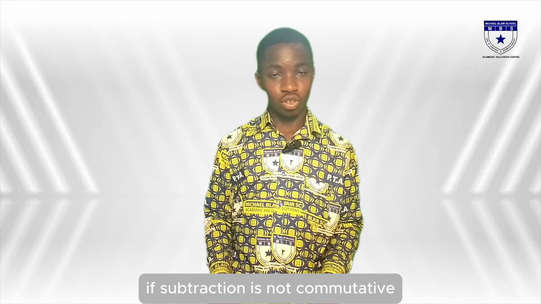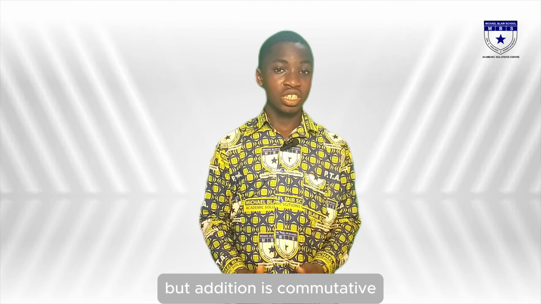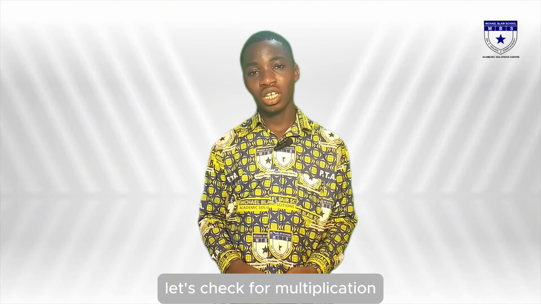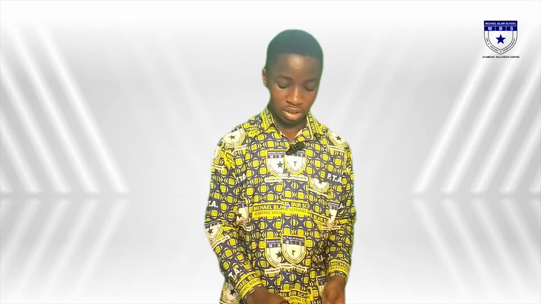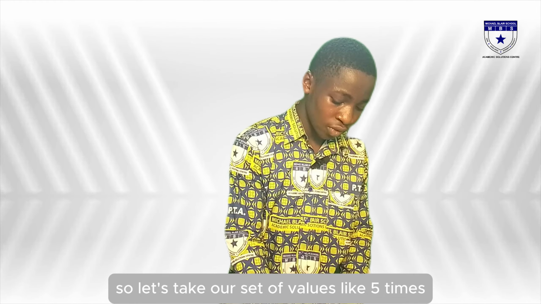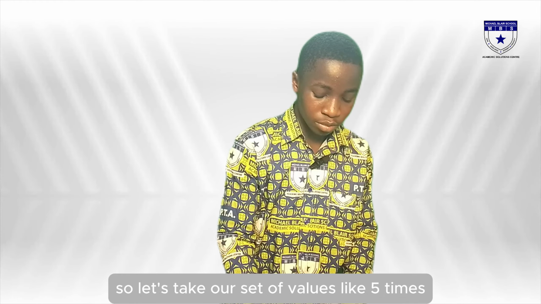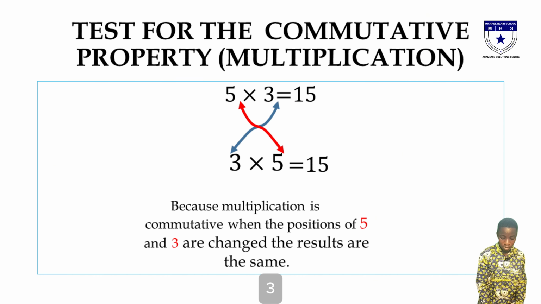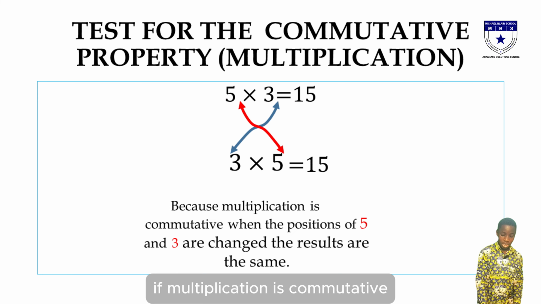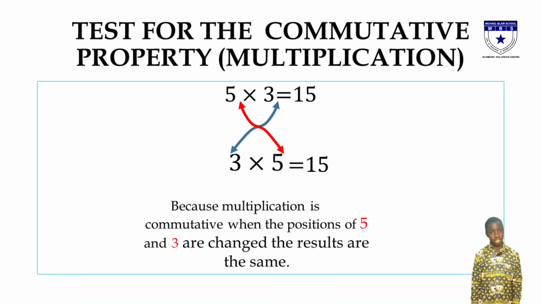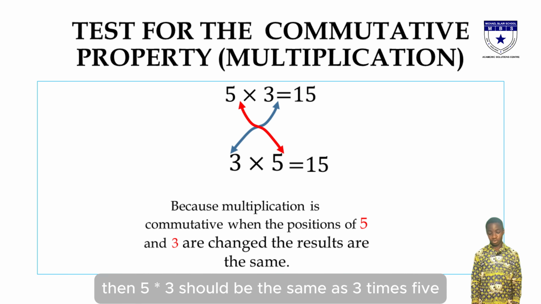If subtraction is not commutative, but addition is commutative, let's check for multiplication. So let's take our set of values like 5 times 3. If multiplication is commutative, then 5 times 3 should be the same as 3 times 5.